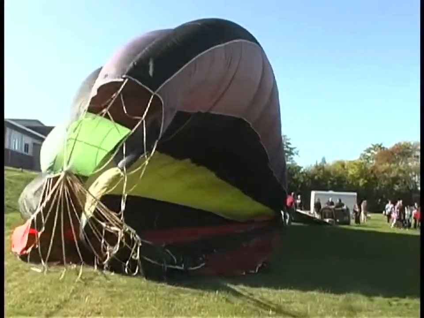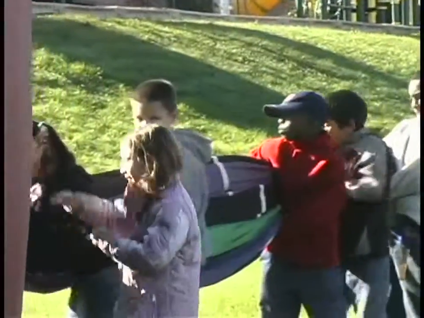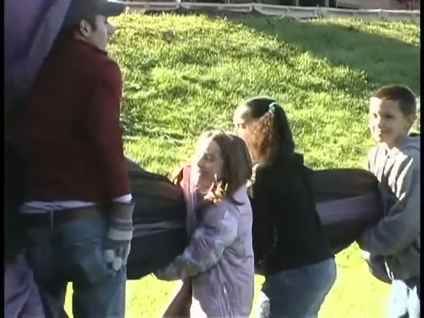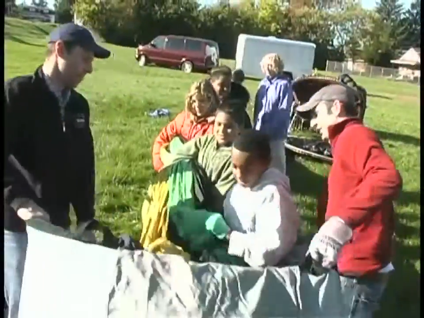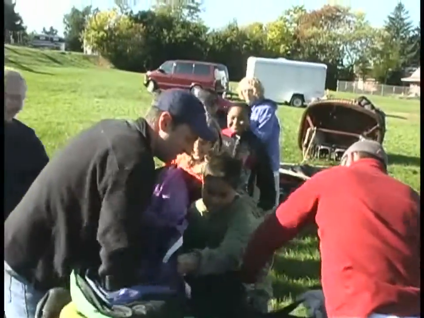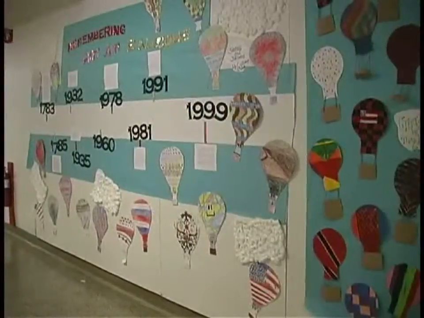Bernard's class even got a special assignment at the end, helping to pack up. I really enjoyed it because it was probably the first time and probably the only time I'll ever get a chance to see a hot air balloon. This is what it's all about here, doing things like this. Flying is just a sub part of it. Reporting at Yates Arts and Education Magnet School, I'm Sky Heritage.